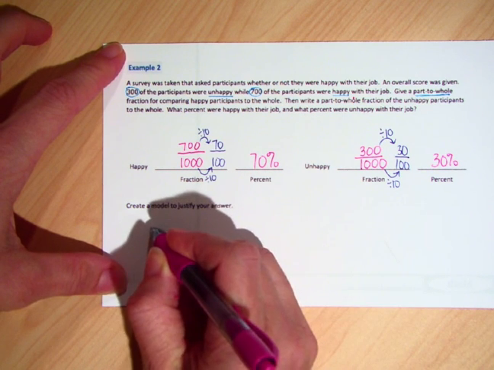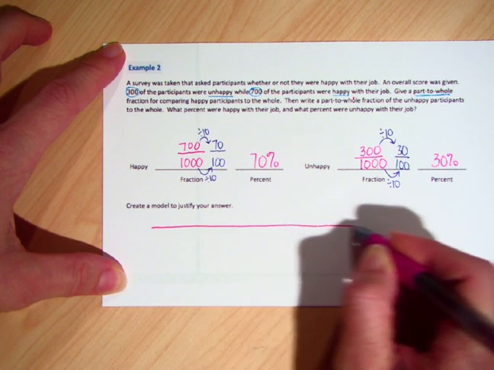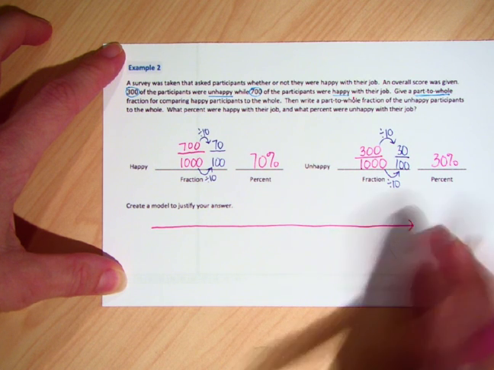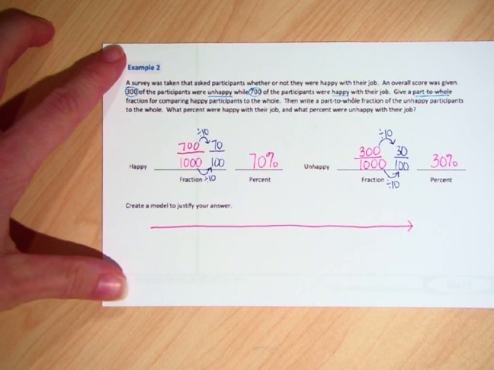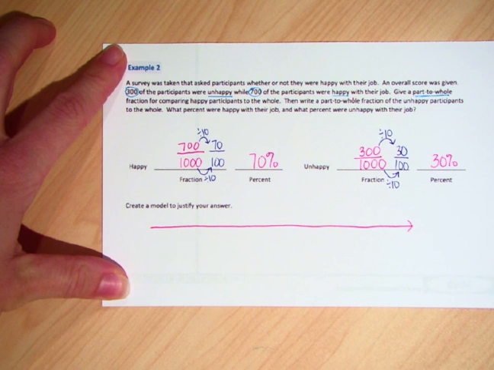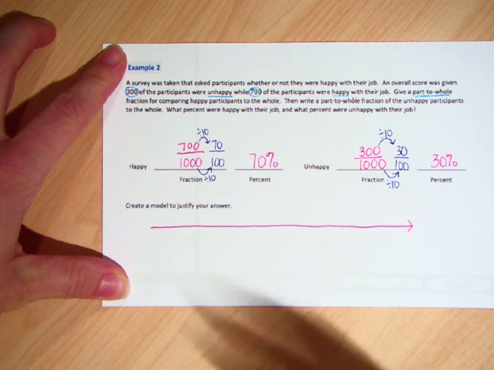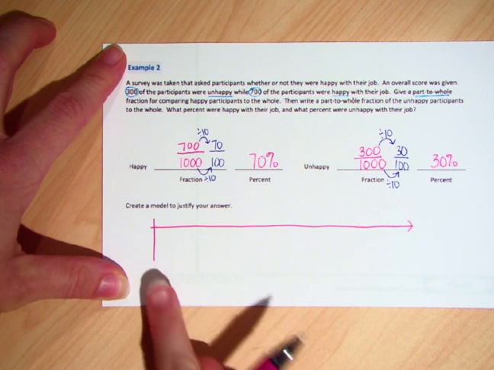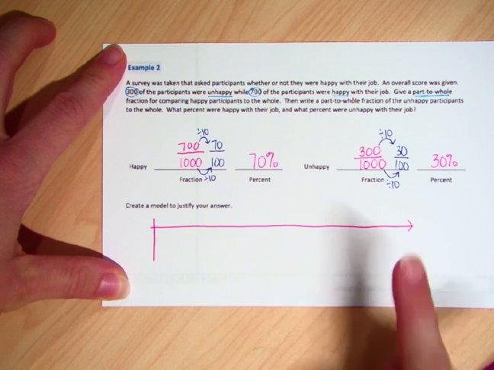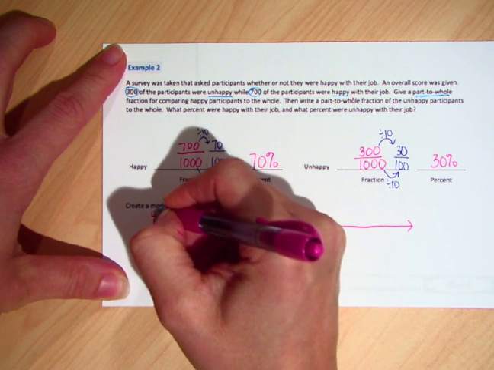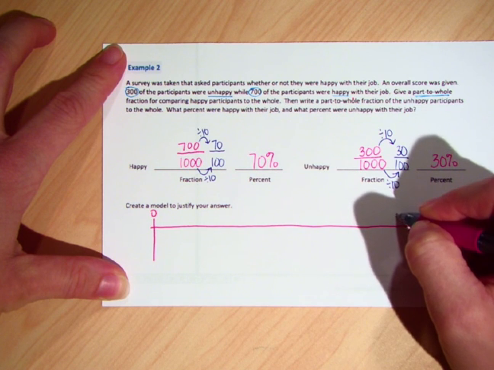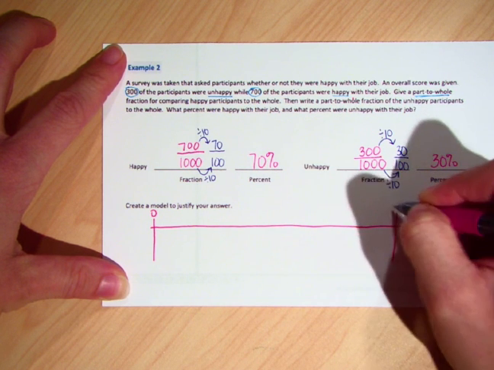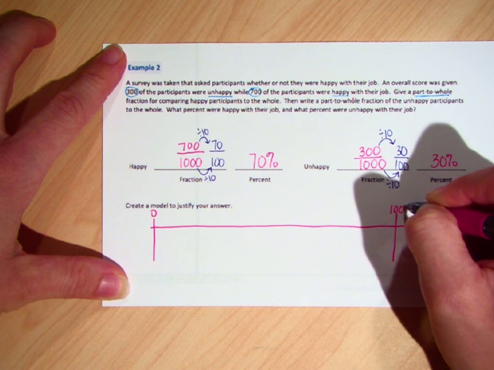Let's start with 1 on the top. I'm going to make it long so I can see it. And let's make this one our percent, shall we? I'm going to make my little hash marks long because they're going to go down to another number line that's going to happen down here. So this is going to be 0%. And let's make this 100% because that's the whole thing.